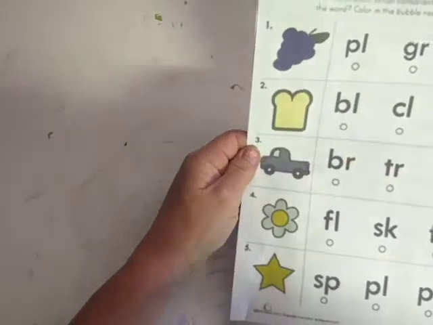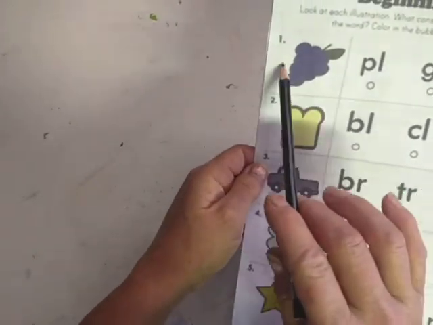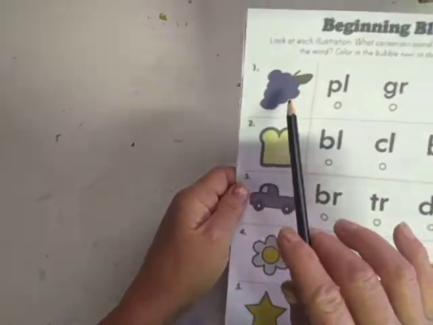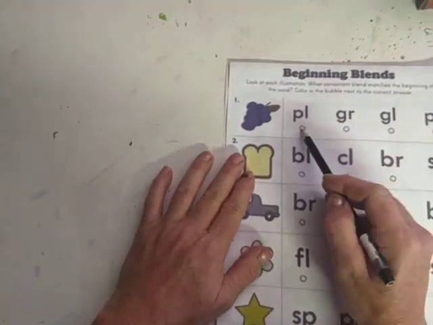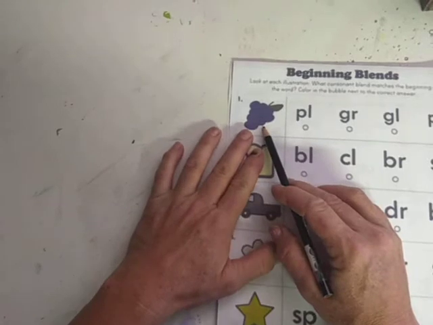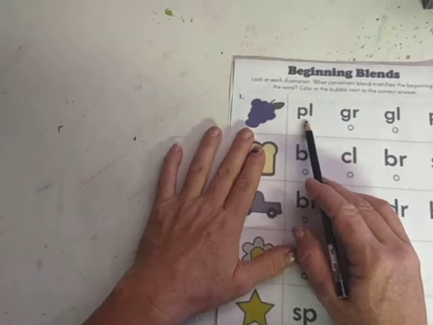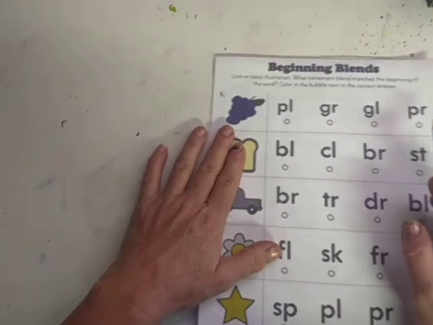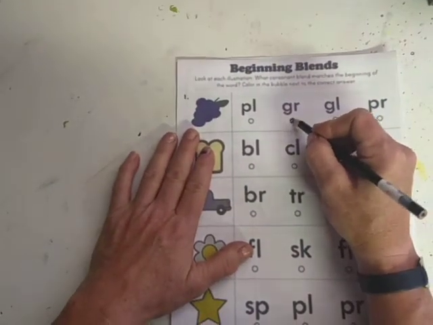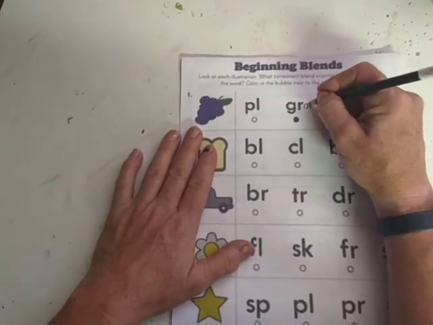So this is, they're grapes, okay? So which one of these would this be? The pl? Grapes, okay? Gr, gr. Listen to it. Pl, gr, gl, or pr. Yeah, right here. Gr. Grapes. G-R-A-P-E-S. Grapes.